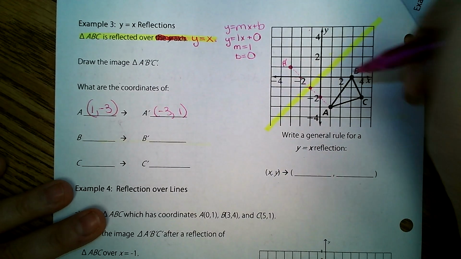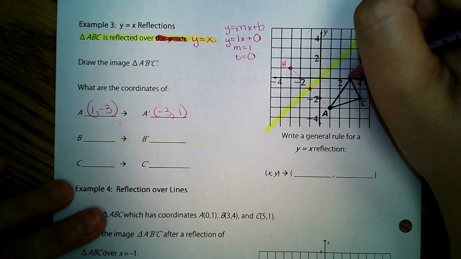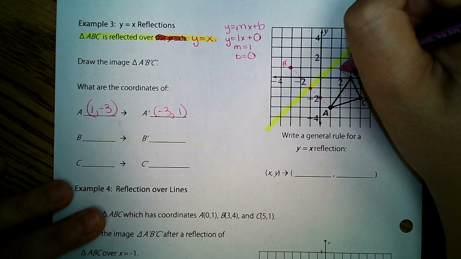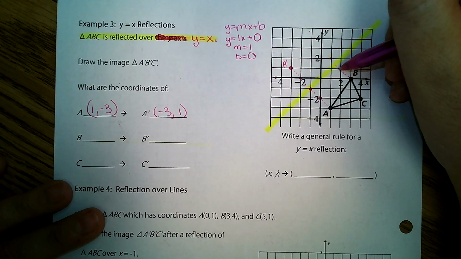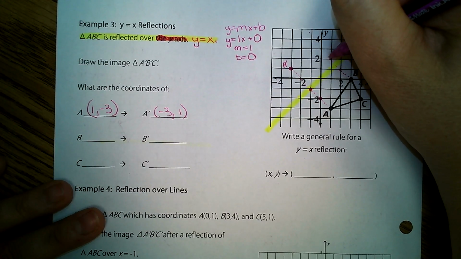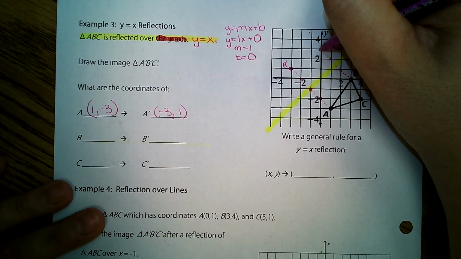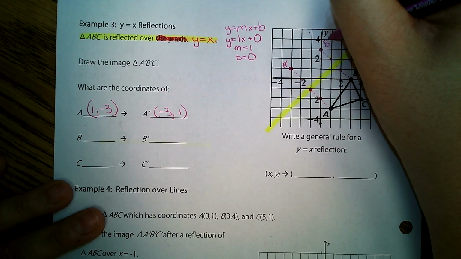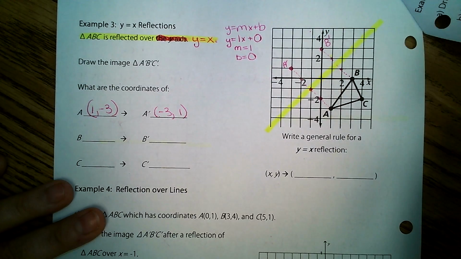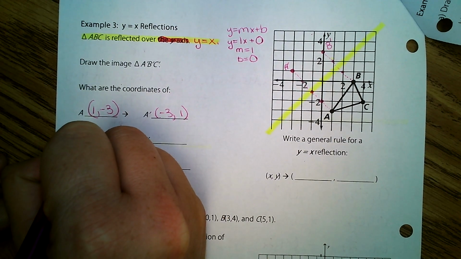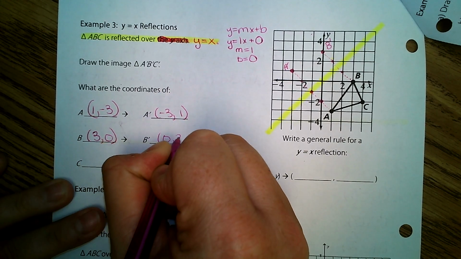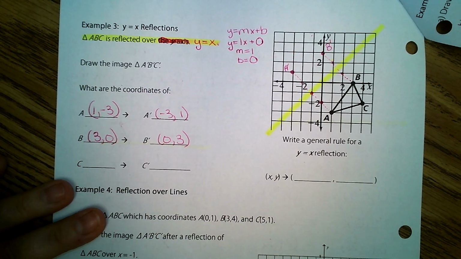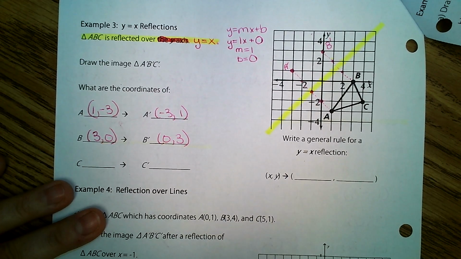Let's check out point B. If I use a -1 slope, rise 1, run 1, rise 1, run 1, I'm about a block and a half from the line of reflection. So if I continue on this path a block and a half away, I'm going to land at the point over 0, up 3. So the point B went from 3, 0 to 0, 3. I bet you see a pattern forming here. Okay, let's do the last one.